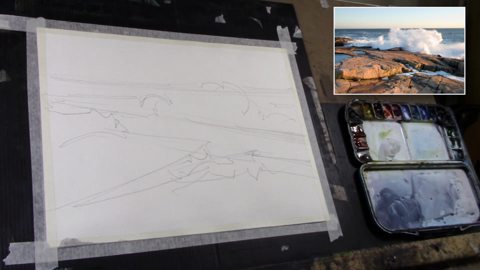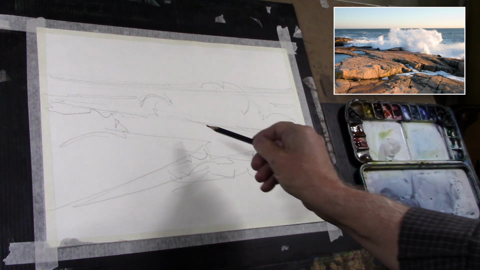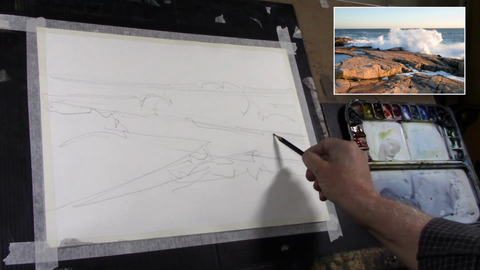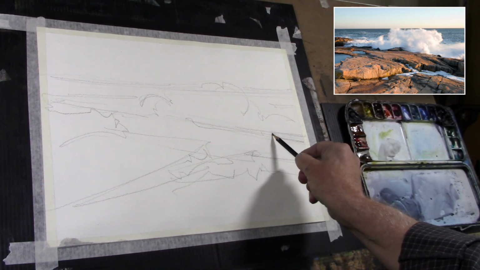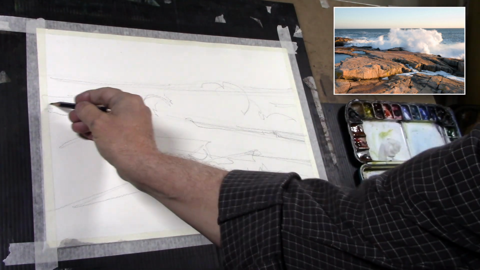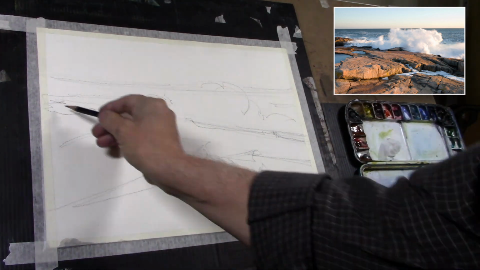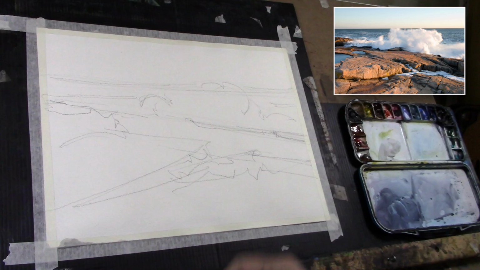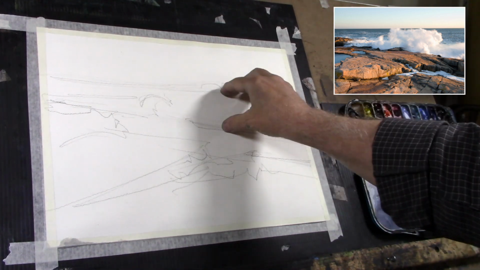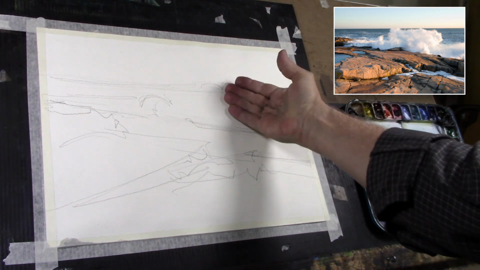These are the divisions in the rock. So we have a bright area moving through the upper center area of our painting. It's good, slightly offset.